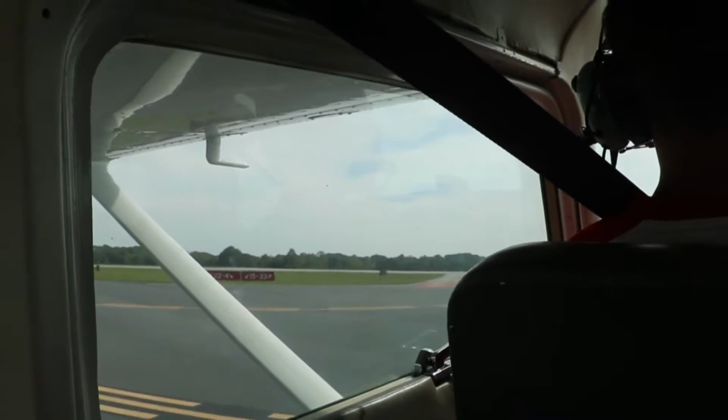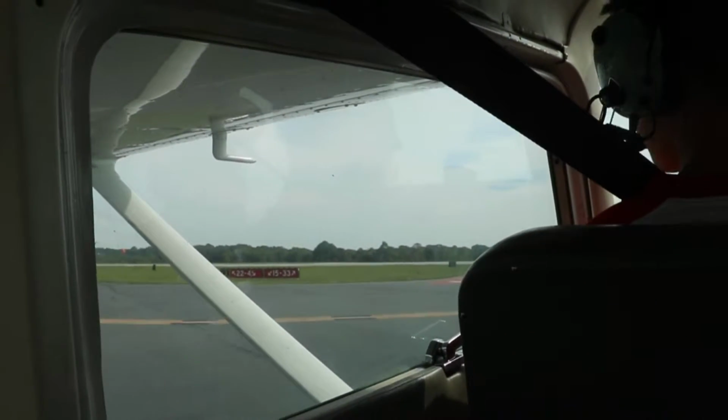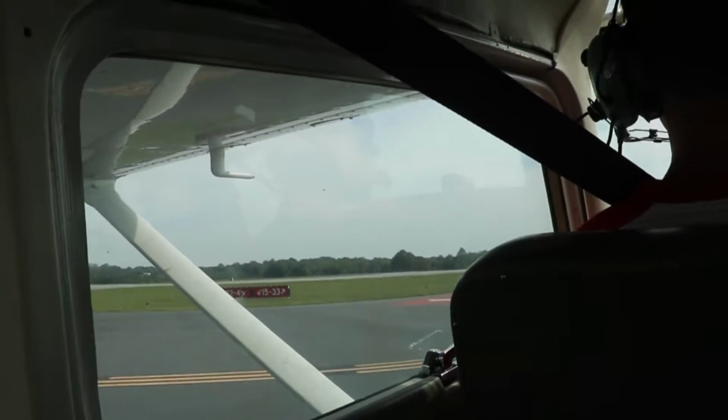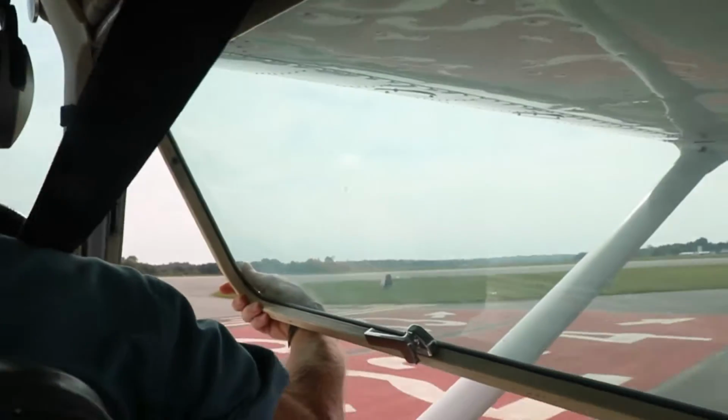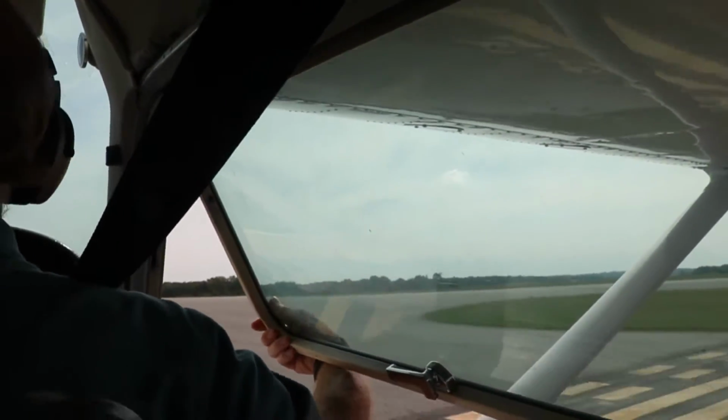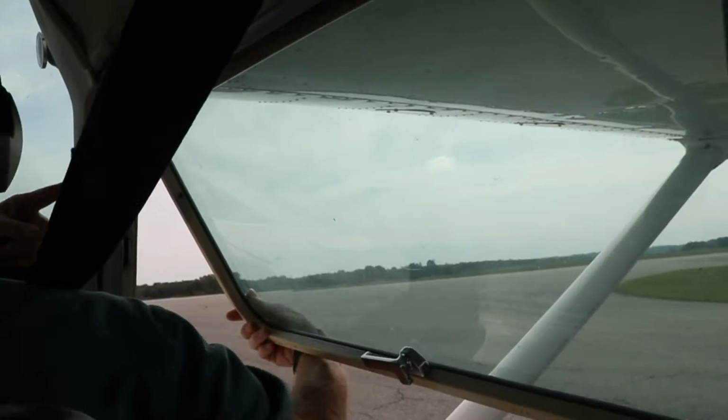Now, even though the runway is closed, always look. Make sure you don't see anybody. Turn right on this line. We'll follow it to the right. So that was Juliet. This is 422.